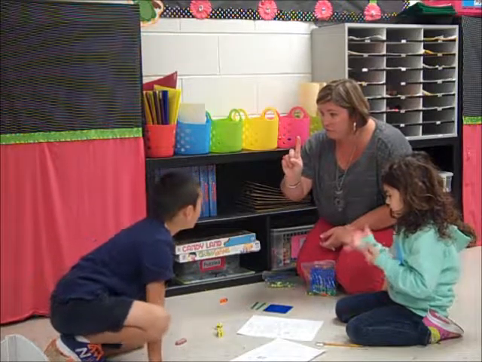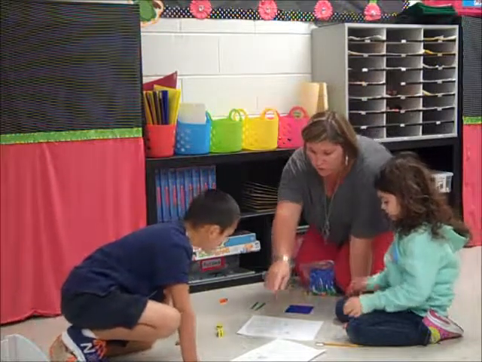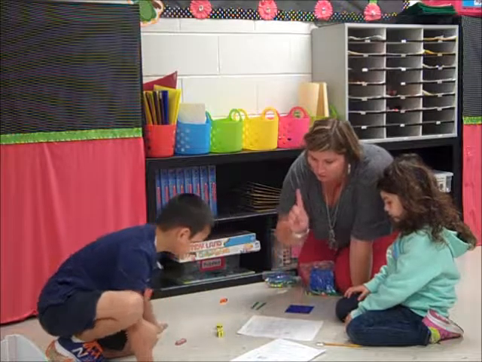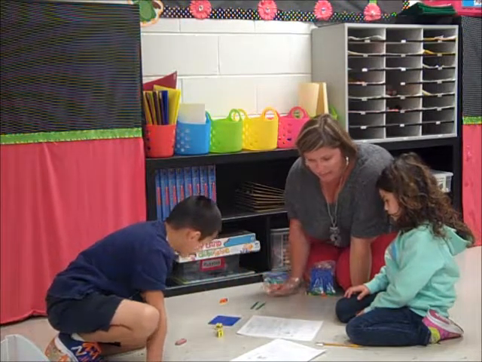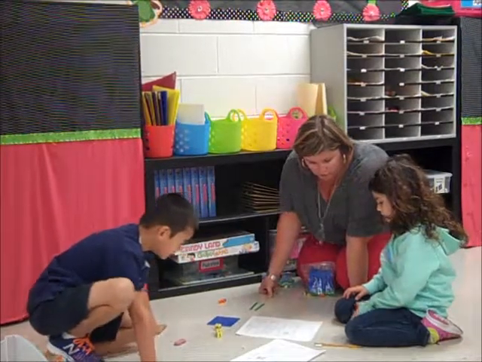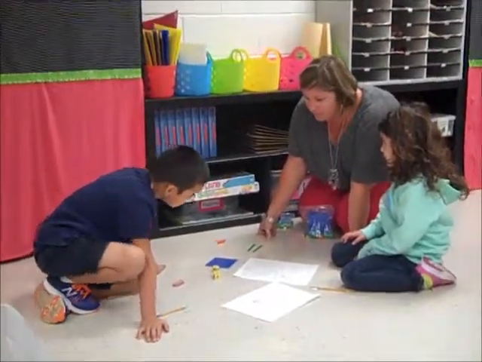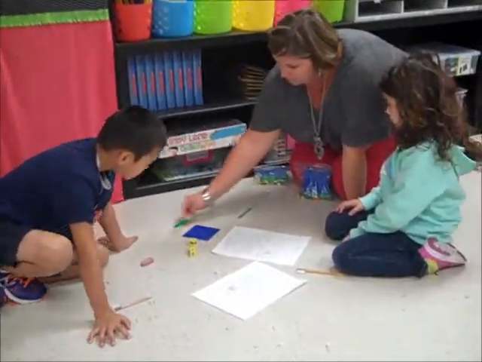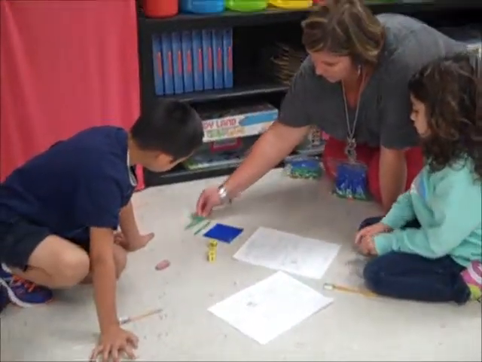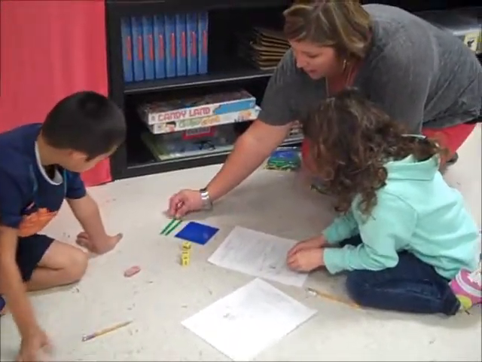Well, we have 1. Did you both show me that we only had 1 hundred? Yes, ma'am. How many tens do we have in 124? 2 tens. Well, how can we show 2 tens? Using our what? Our tens block, that's right.